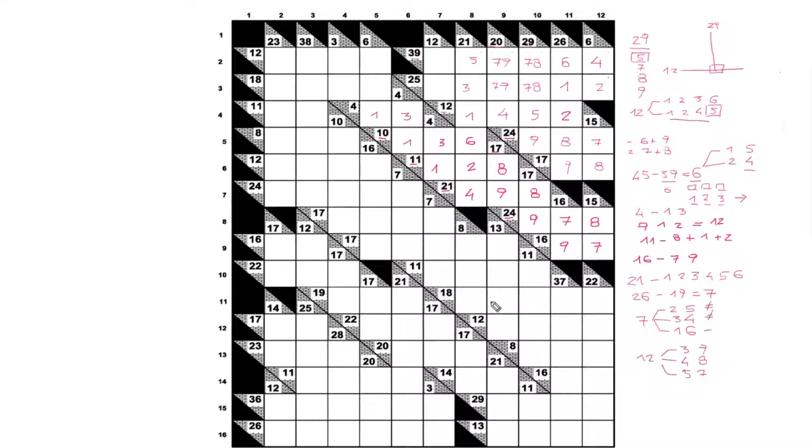There are 3 combinations to make number 12 with 2 numbers. What about the first combination? It cannot be, because here is number 3 and here cannot be number 3, like it was said before, because of the condition of this 39, and this combination isn't possible.